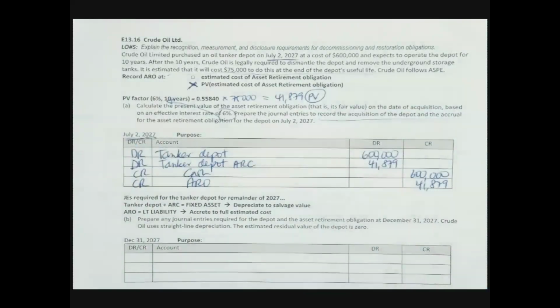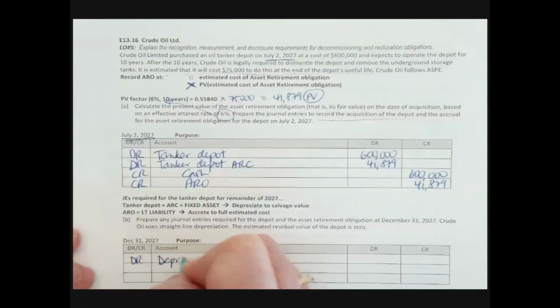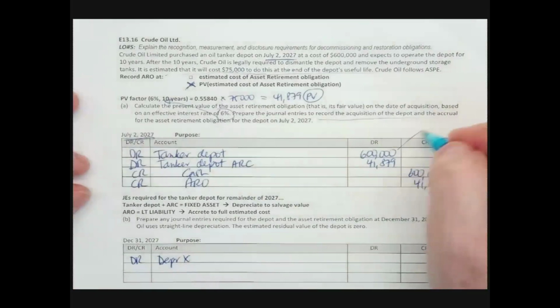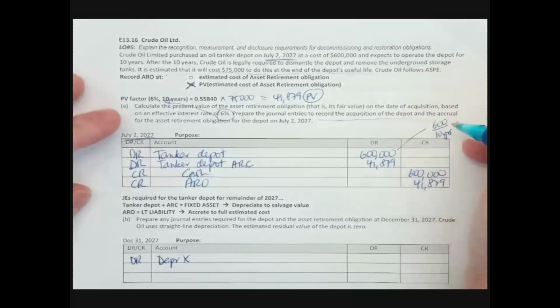What happens to these things as time goes by? Well, your tanker depot plus the ARC, it's a fixed asset, right? It has to be depreciated. So we're going to depreciate it over 10 years. Debit depreciation expense. $600 over 10 years times, it's only 6 months, right?